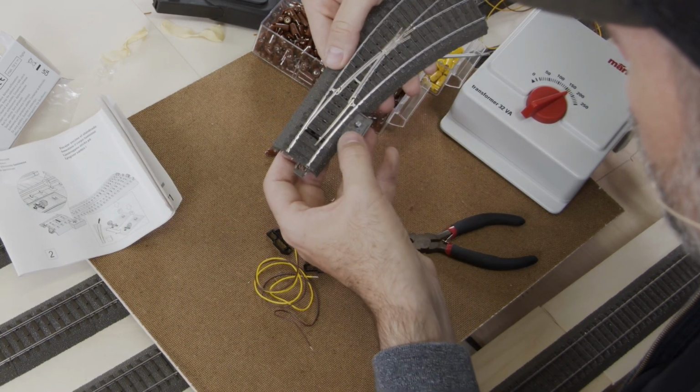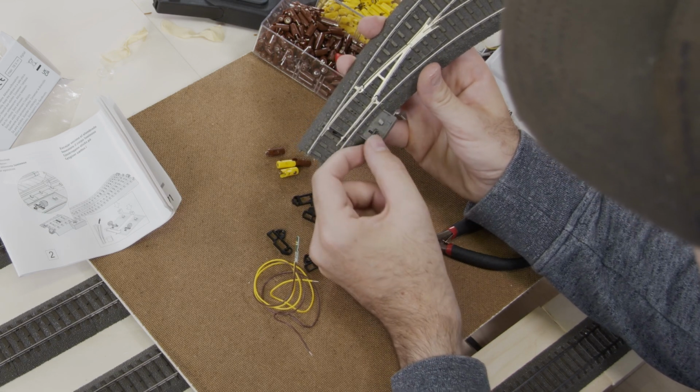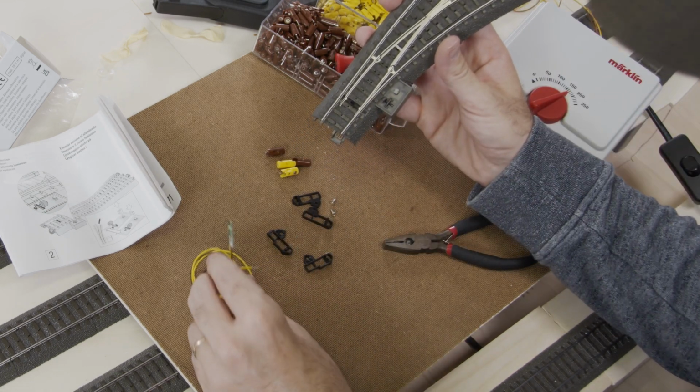Here you can see it straight and going to the side. The turnout is supposed to be closed or not. Well, not closed, but straight or divergent.